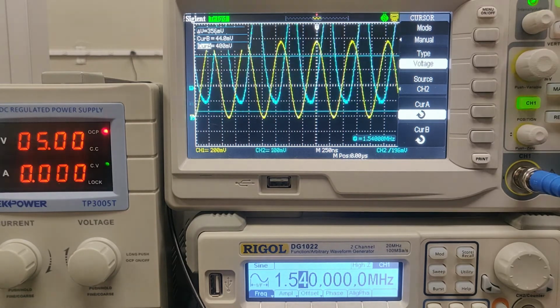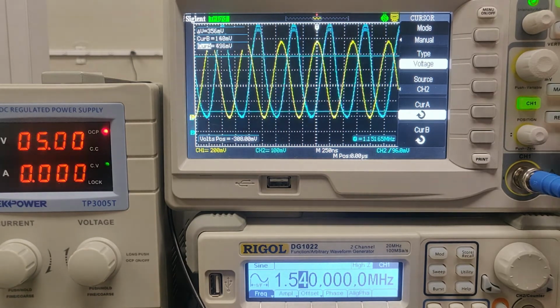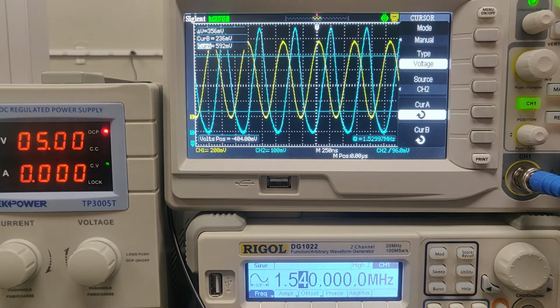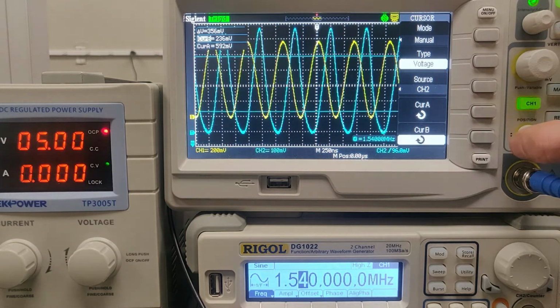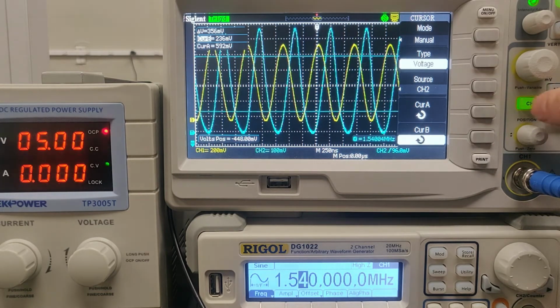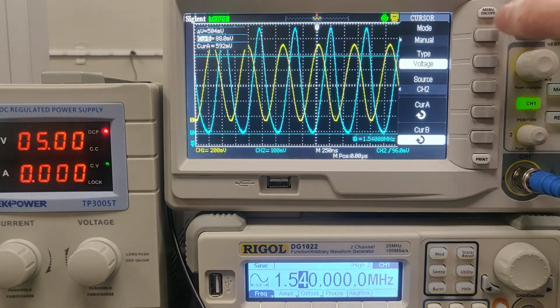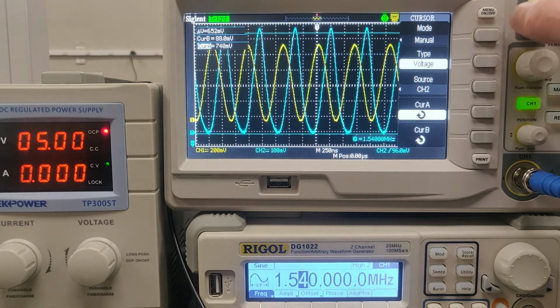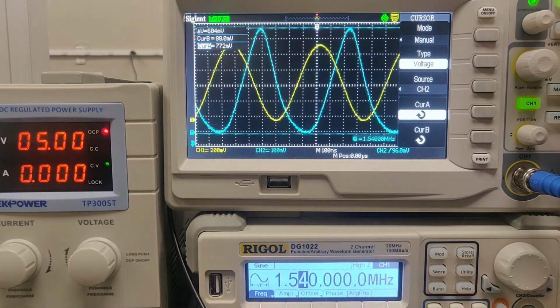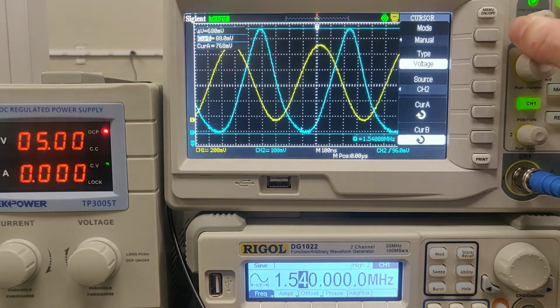Let me actually increase the scale, kind of shift it down, just so we have better precision. Let's increase this. Move that up there. Just ever so slightly.